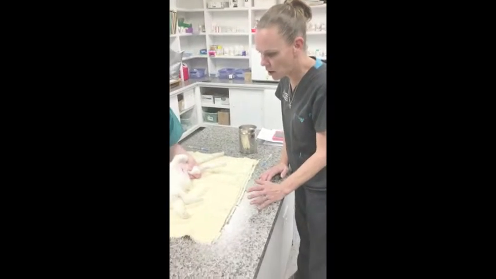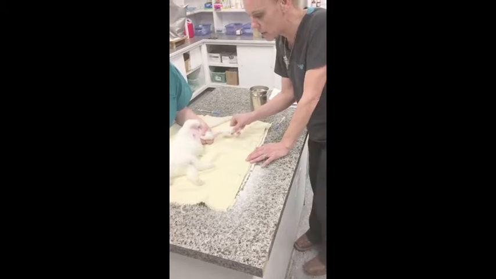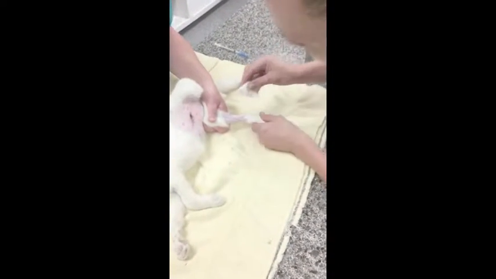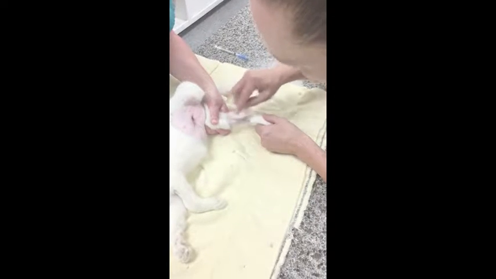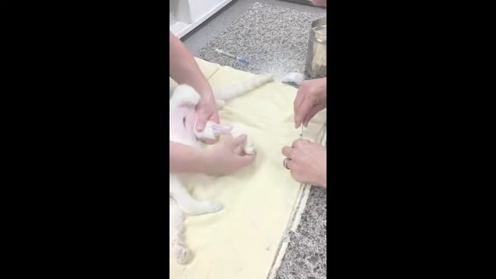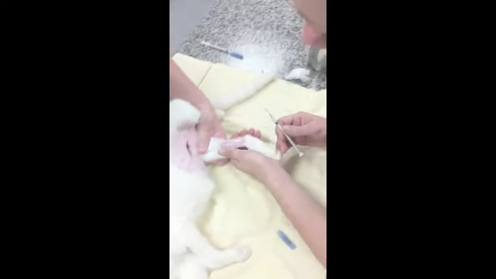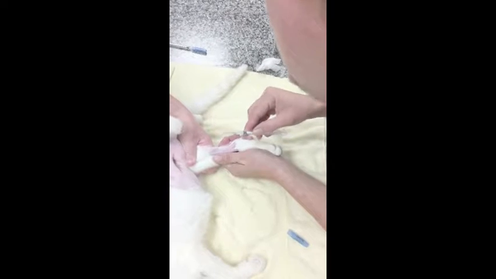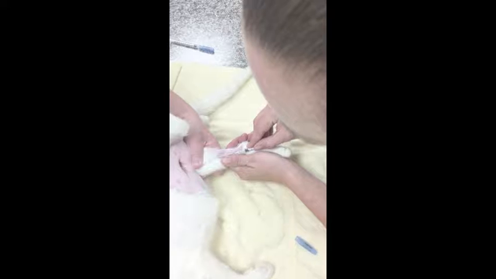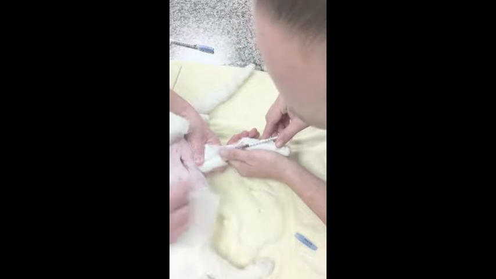Okay, doing a blood draw on a kitten here, or a cat. I'm going to start with my medial saphenous. It is already shaved. I'm going to use an alcohol wipe to get any bacteria I can off of the vein. I'm going to hold the vein in place with my thumb. Pull back on the hub. There's my blood draw.